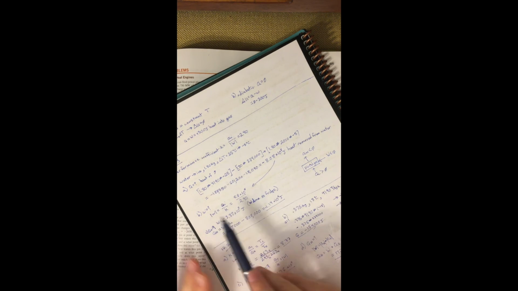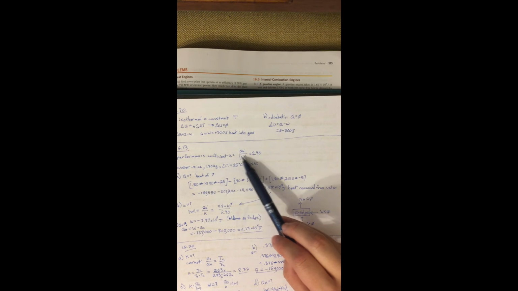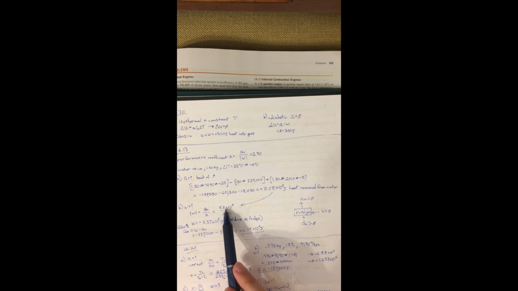All right, so work, like we said before, the absolute value of work, if you just rearrange this, is going to equal QC, the positive value of this, because it's going to be positive, divided by K, the coefficient of performance. Then you'll get that the absolute value is 3.37 times 10 to the 5, but you're going to take the negative value of that for work, because the work is done on the fridge, and so the work is going to be less than 0.